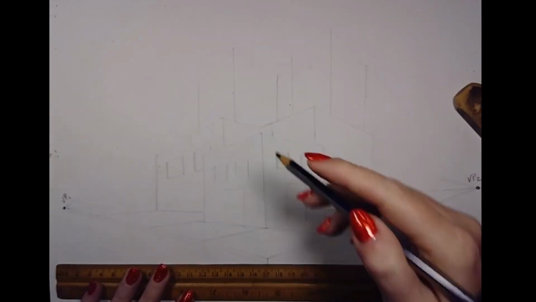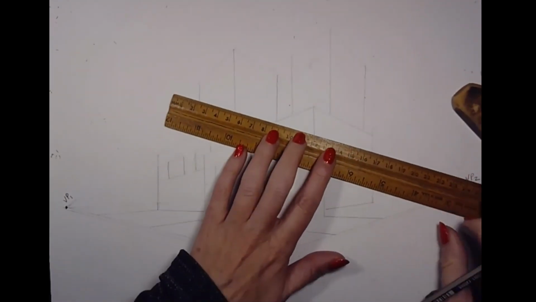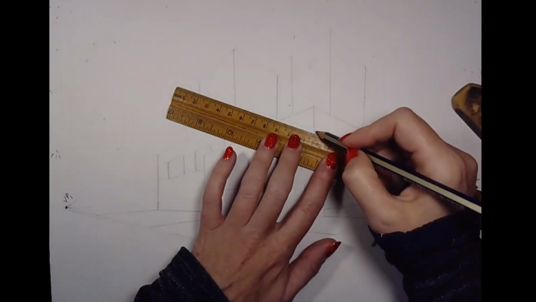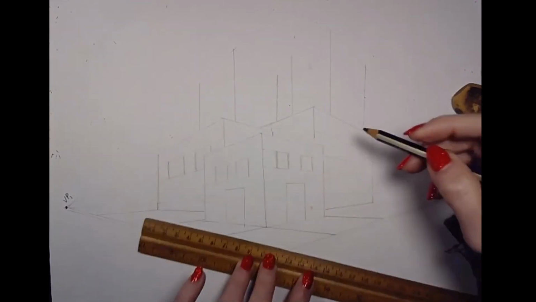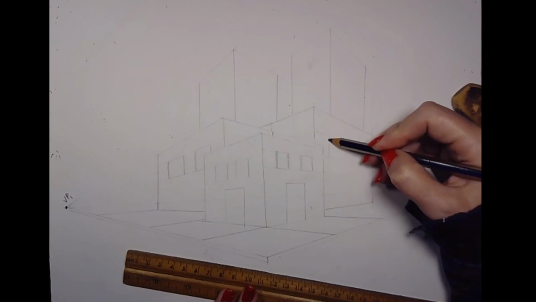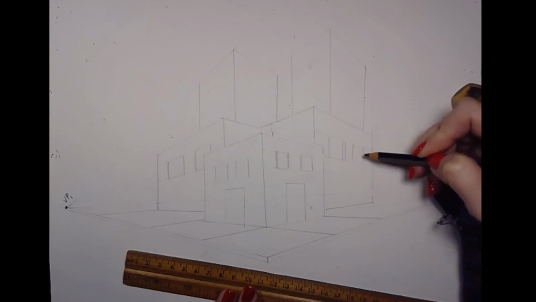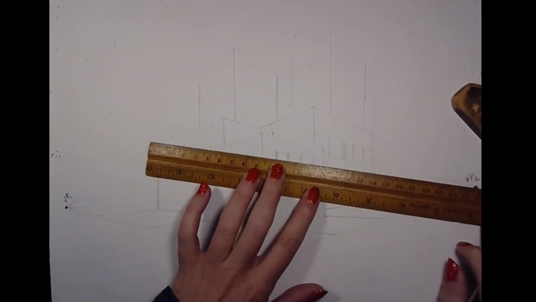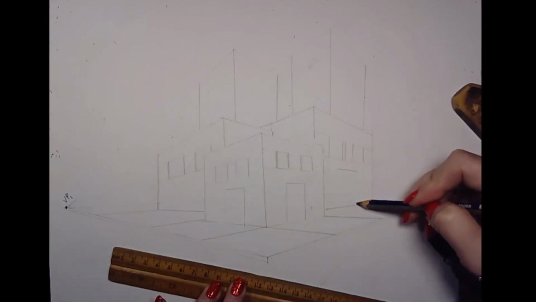And I'll put some windows on this building here, going to vanishing point 2. And then the top of a door.